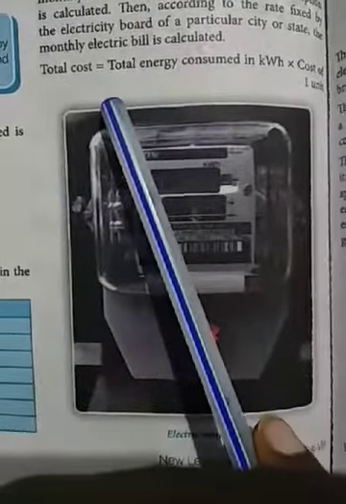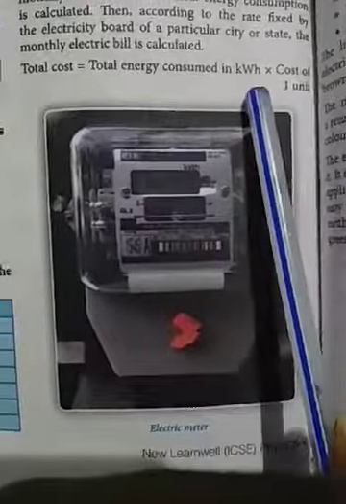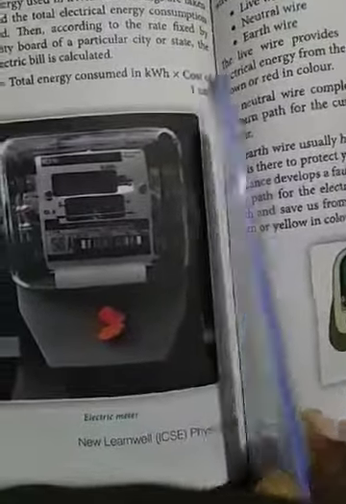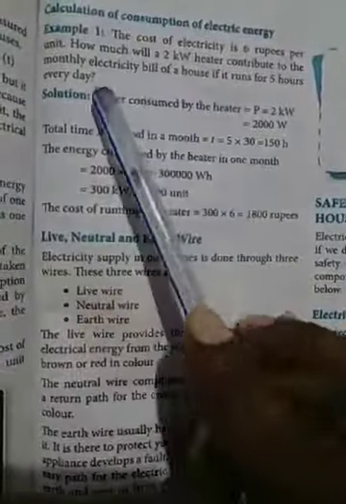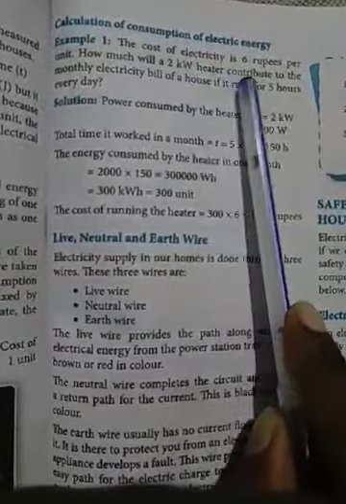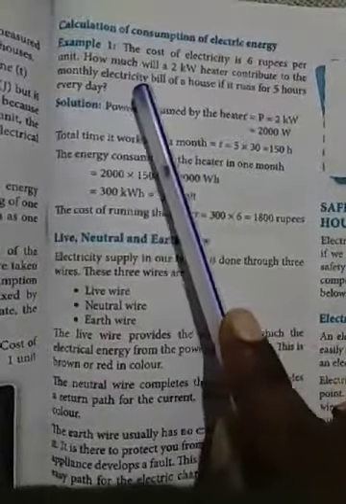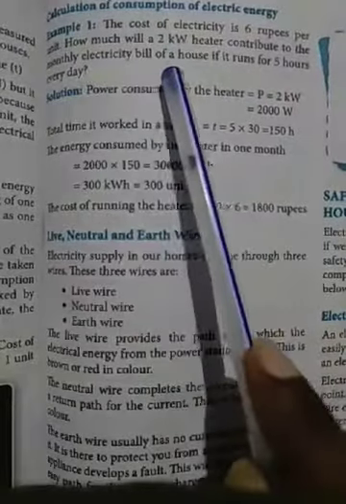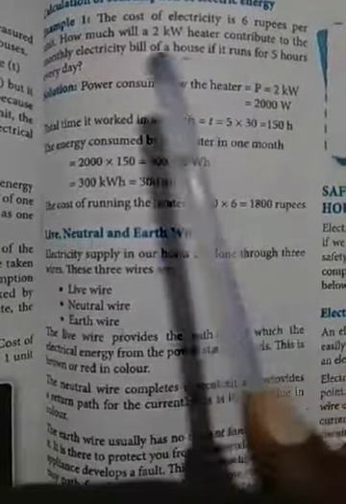So how do you calculate? Total cost is equal to total electrical energy consumed in kilowatt hour into cost per unit. Calculation of consumption of electrical energy. For example, the cost of electricity is 6 rupees per unit. How much will a 2 kilowatt heater contribute to the monthly electricity bill of a house if it runs for 5 hours every day?